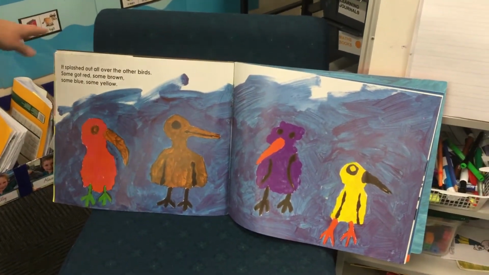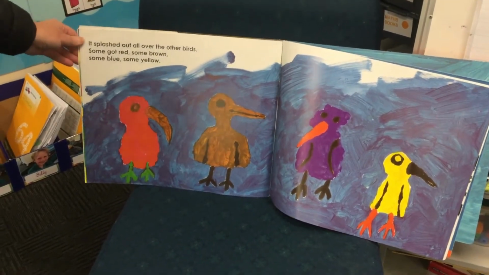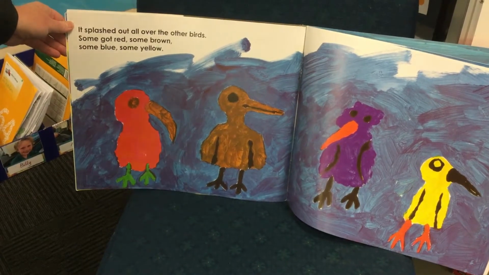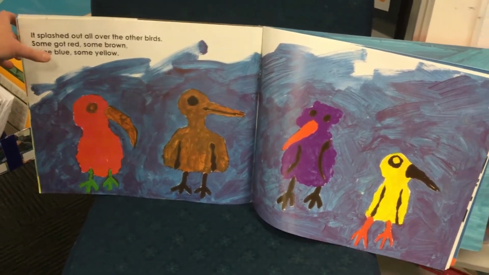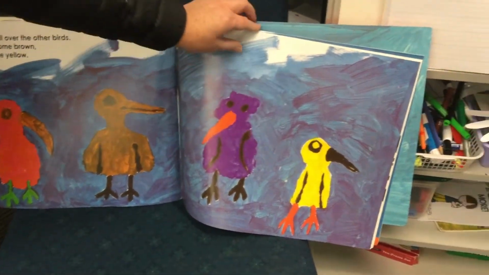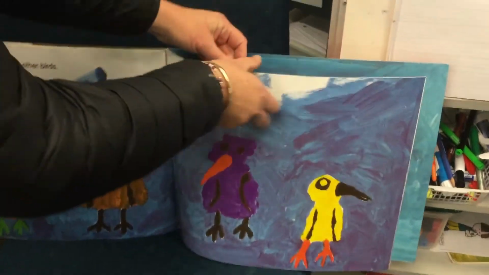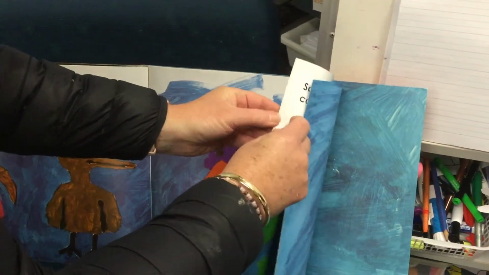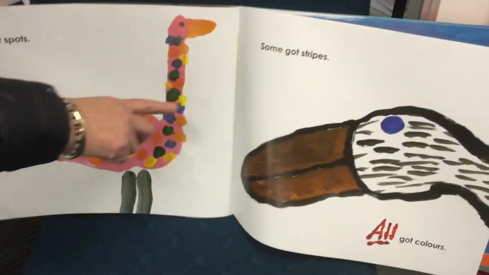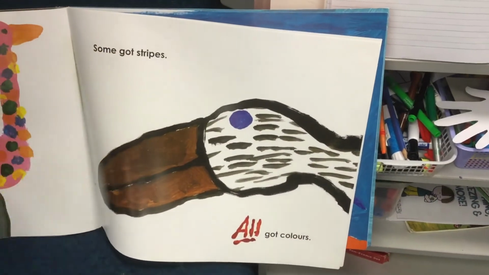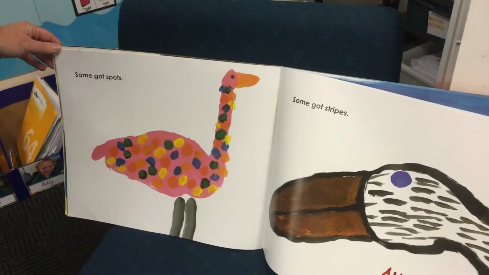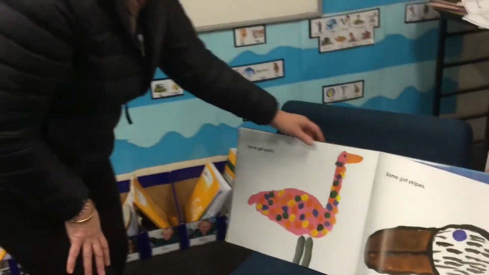So if we look at the words that are written on this page, it says, the colour splashed out all over the birds. Some got red, some got brown, some got blue, and some got yellow. So you can see the different characters and the different colours that they have. And if we flip over the page, here we go. Some got spots and some got stripes, and all got different colours. So we're going to do a writing activity based on these two pages today.